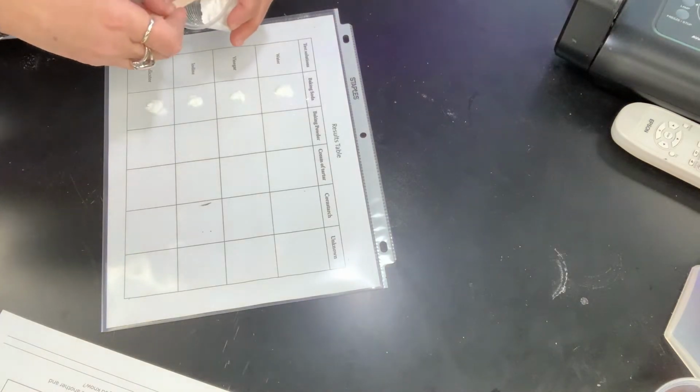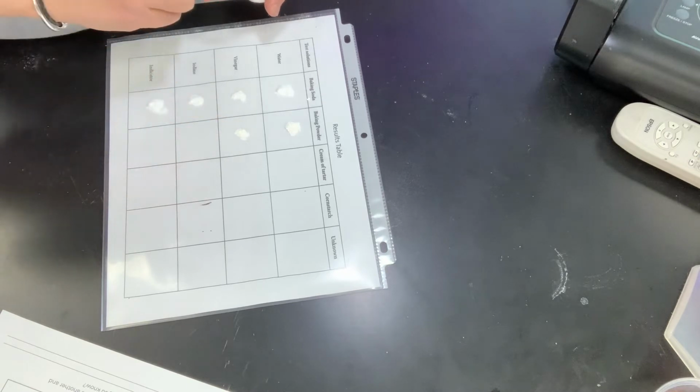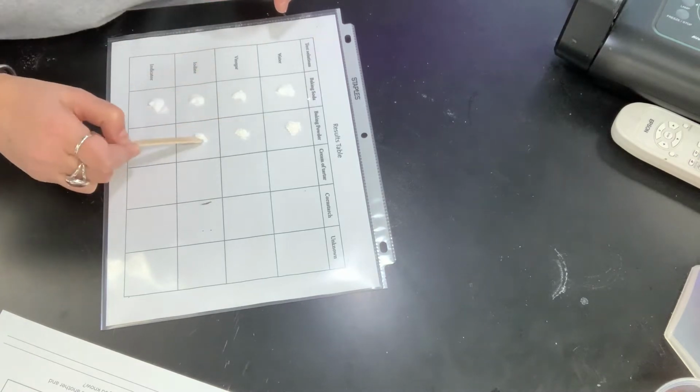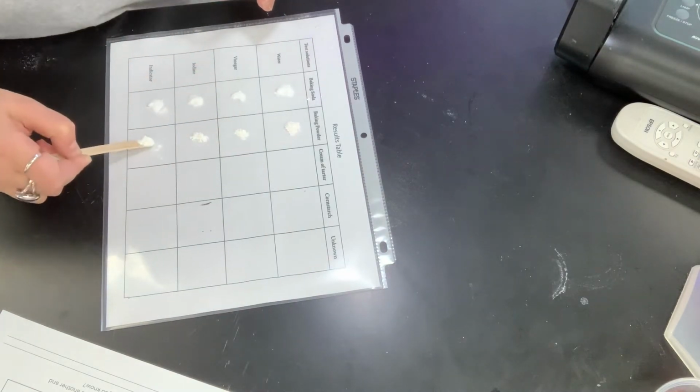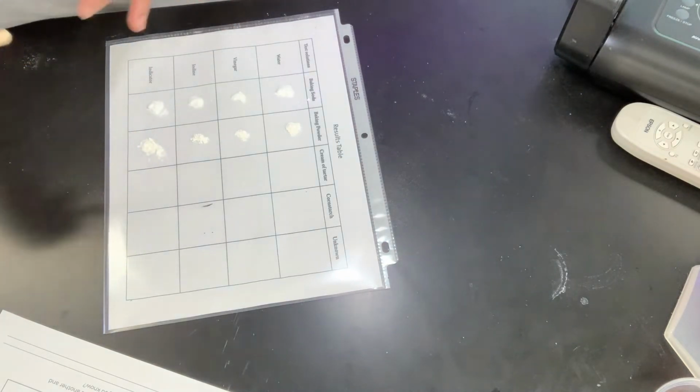And then I've got my baking powder, and my cream of tartar.